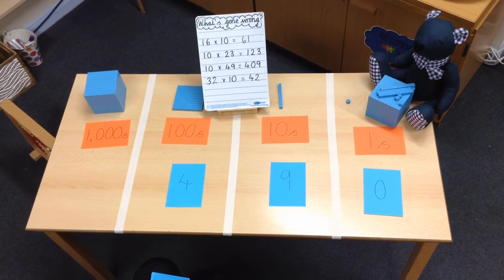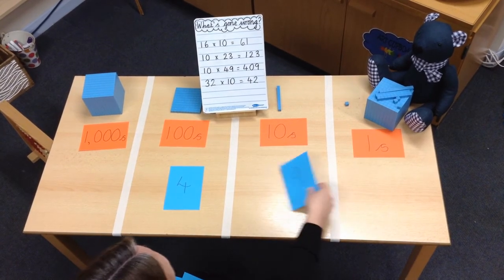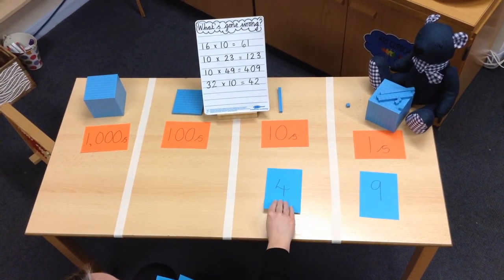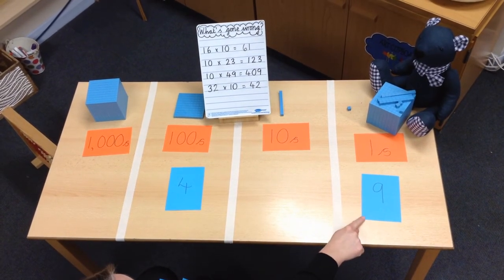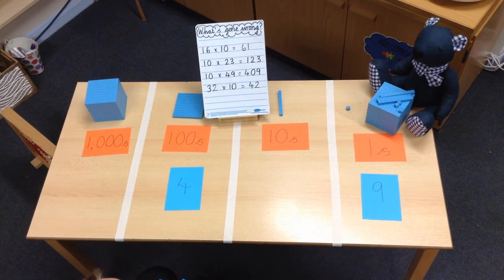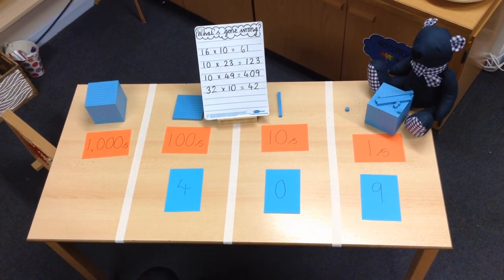That's the correct product. This person here, they made the 4 10s 10 times greater, but they didn't make the 9 1s 10 times greater, and they put the 0 as a placeholder in the 10s.